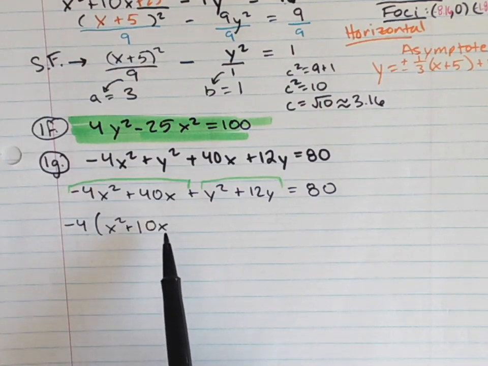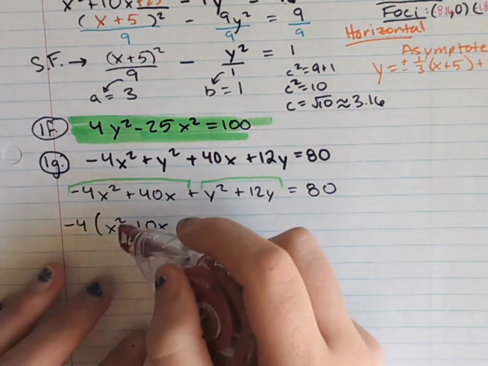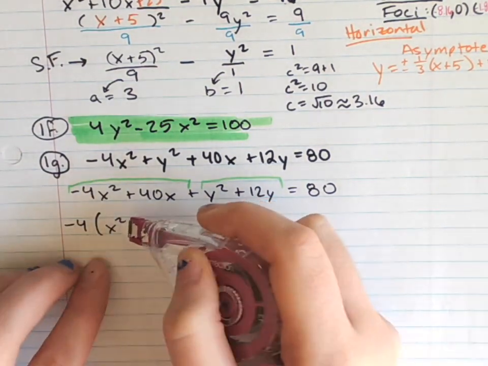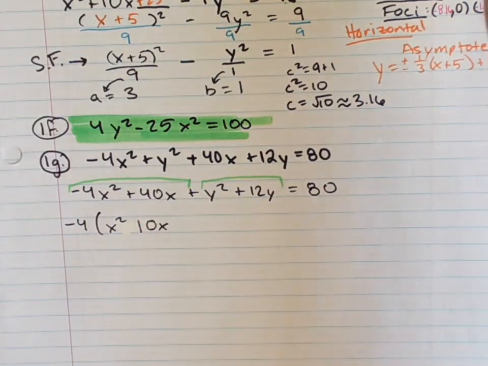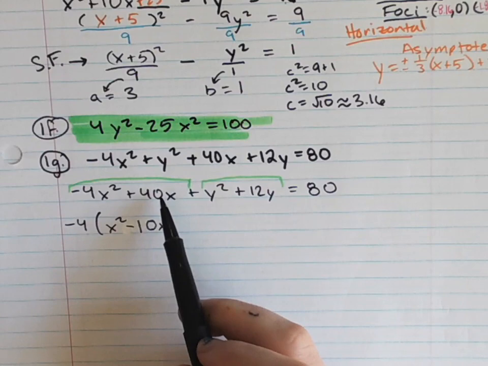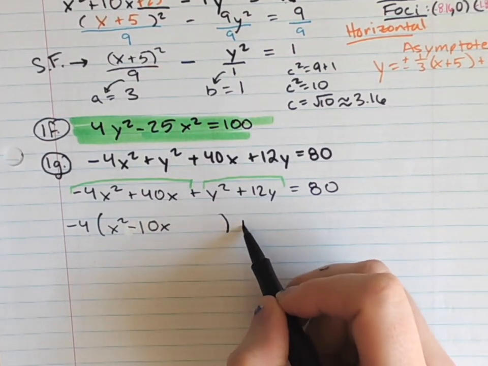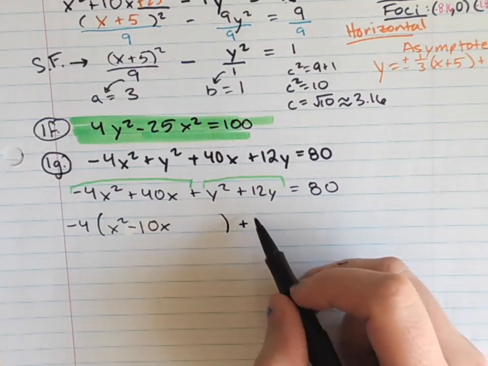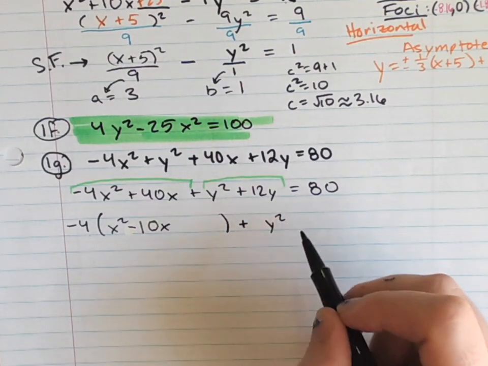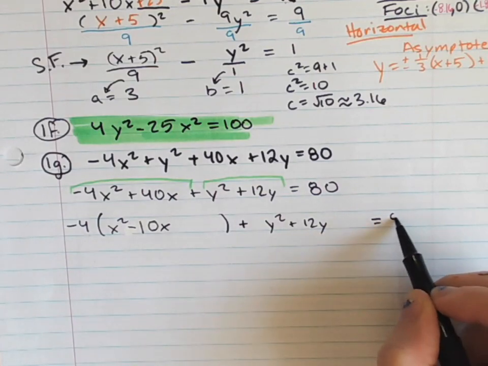-4, ooh, that should be a minus 10. Good golly, I am losing it. Because if we multiply -4 times -10, then we would get positive 40. I'm going to leave some crazy space to complete the square inside the parentheses there. And then we've got y squared plus 12y. I'm going to leave some space to complete the square.